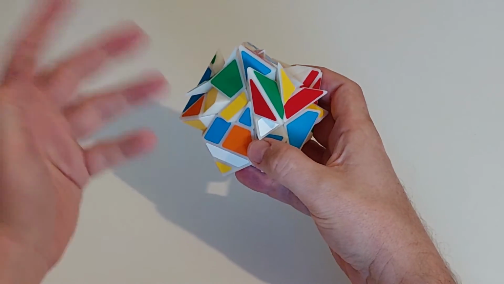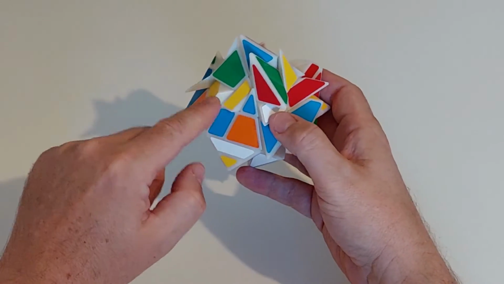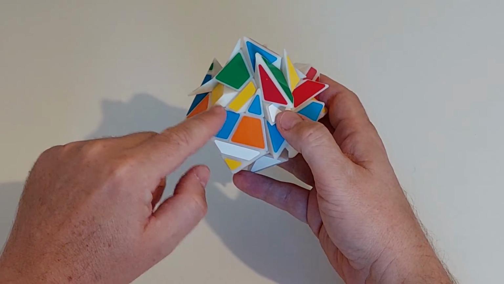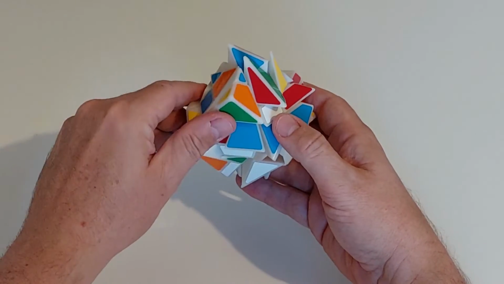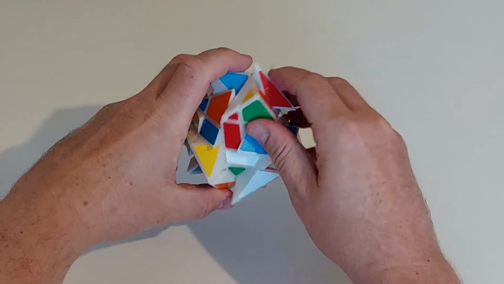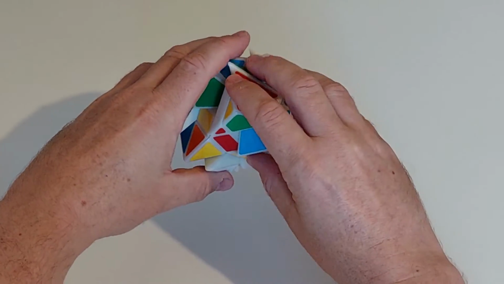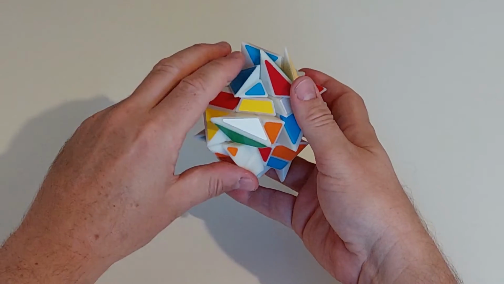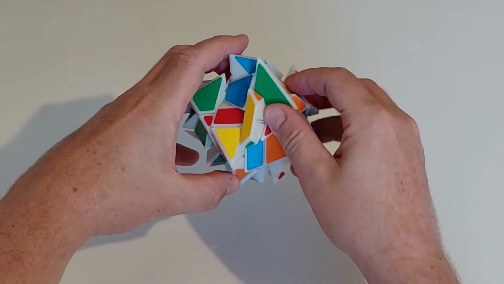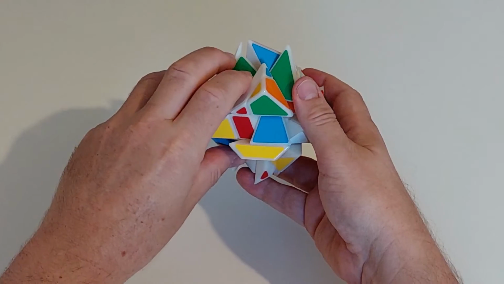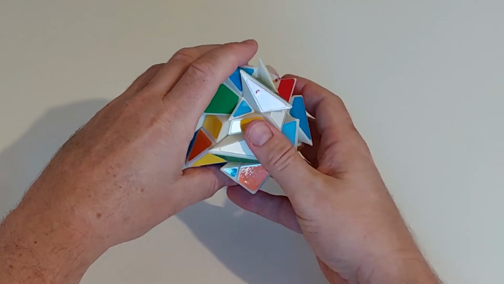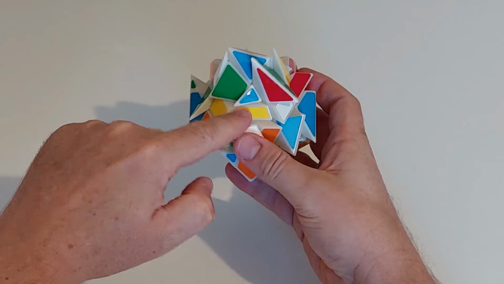So I'll demonstrate the first technique that I might use and say, well, first of all, I'll do a couple of up, up, down, downs here. Again, everything's kind of slower at this point, or in fact for most of this solve. There's my two up, up, down, downs. You can see that corner is now correctly oriented.